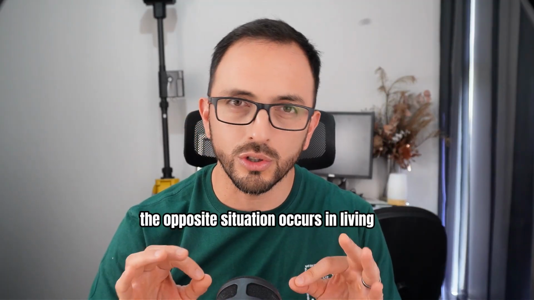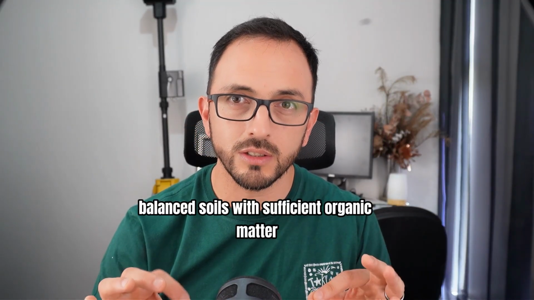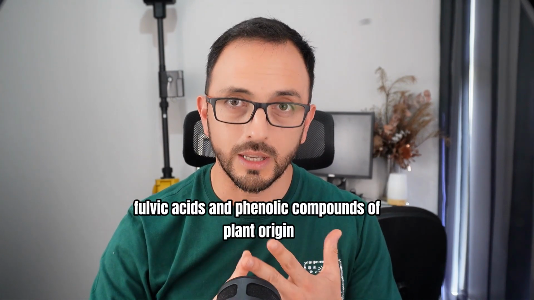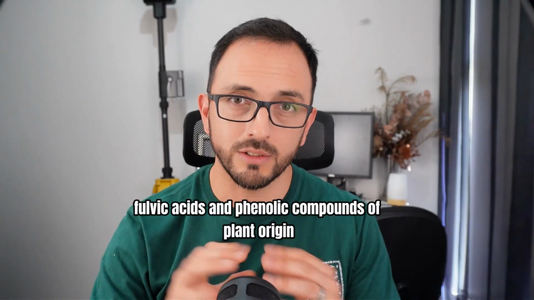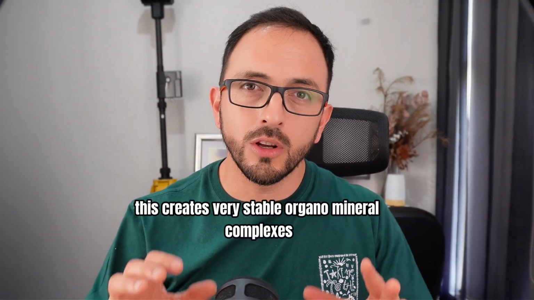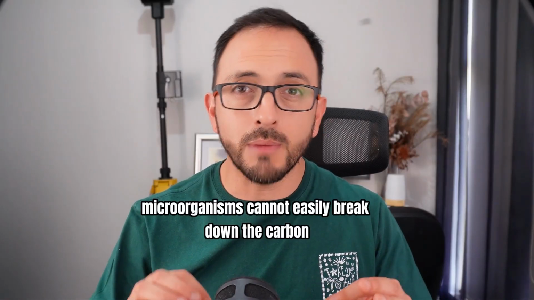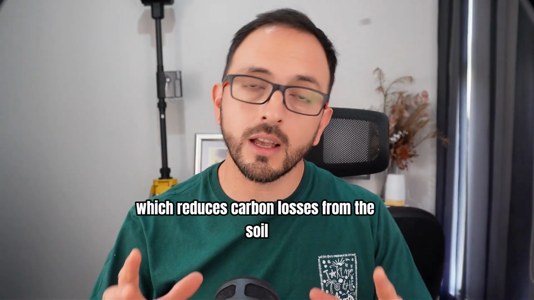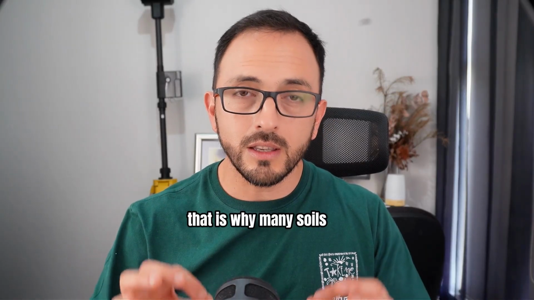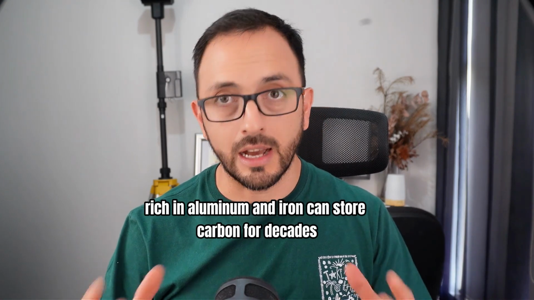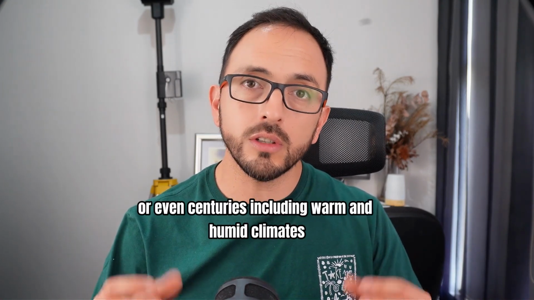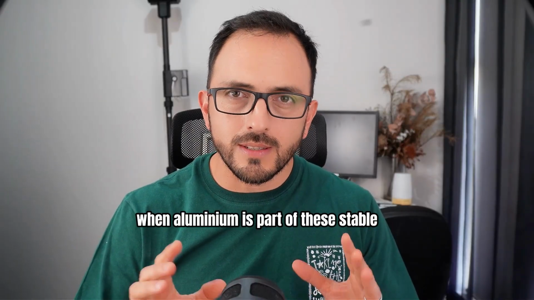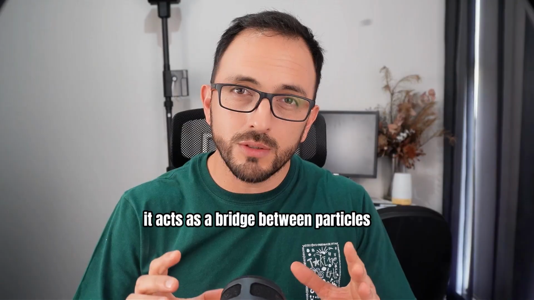The opposite situation occurs in living, balanced soils with sufficient organic matter. In these soils, aluminium binds strongly to humic acids, fulvic acids, and phenolic compounds of plant origin. This creates very stable organomineral complexes. As a result, microorganisms cannot easily break down the carbon in these compounds, which reduces carbon losses from the soil. That is why many soils rich in aluminum and iron can store carbon for decades or even centuries, including in warm and humid climates.